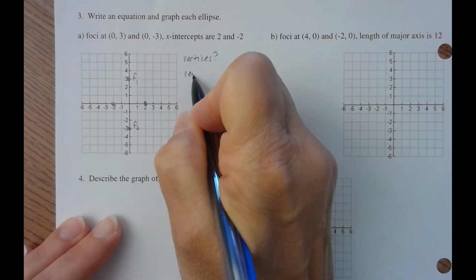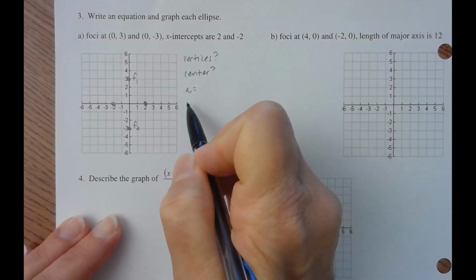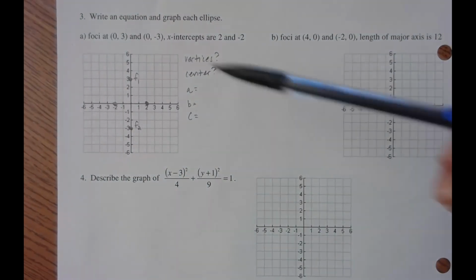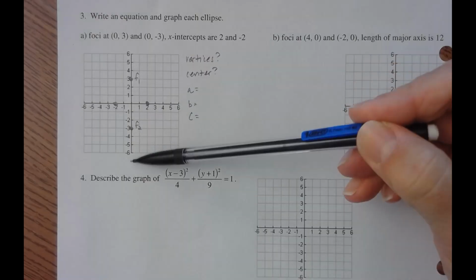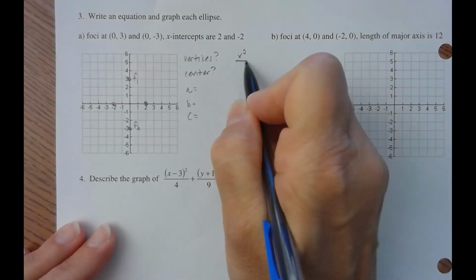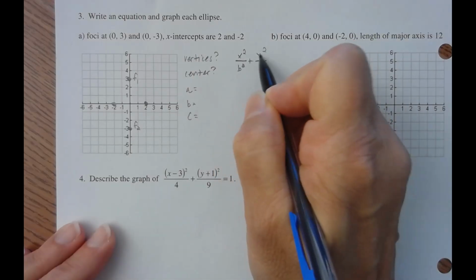And where is the center? And I need A, B, and C. It looks to me like this ellipse is going to be oriented vertically, which means that A squared will be with the y.